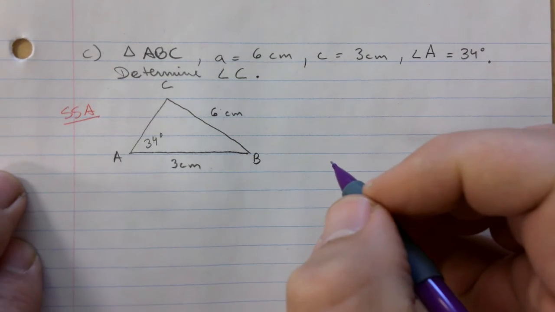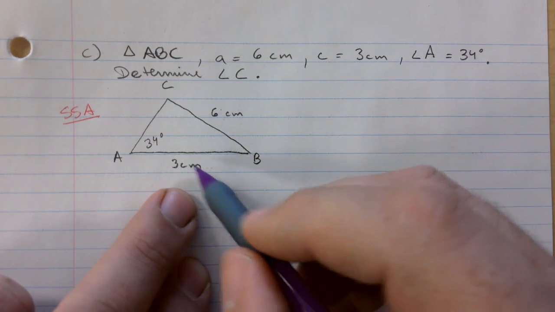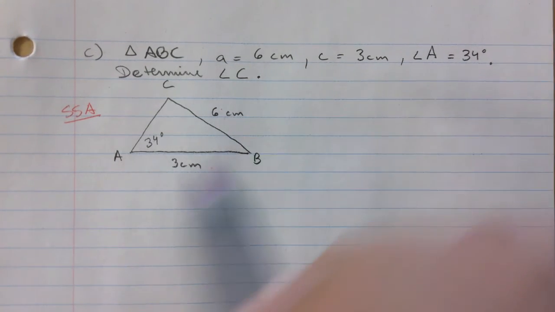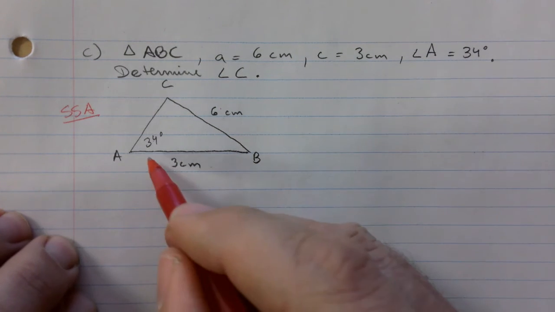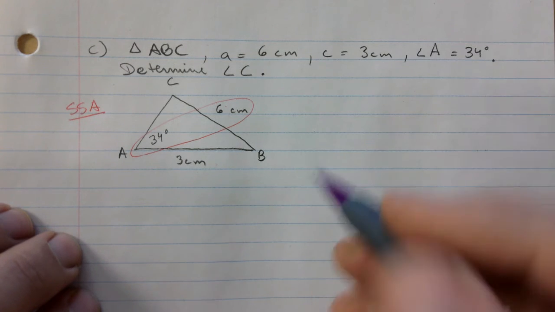plus I'm on camera and I'm recording this, so I have to be double careful. Okay, anyways, we see the pair. Boom, I know it's sine law. Mr. Dirksen told me so.